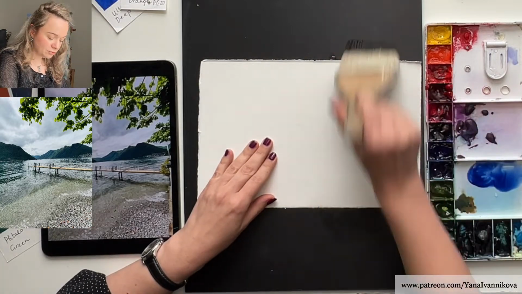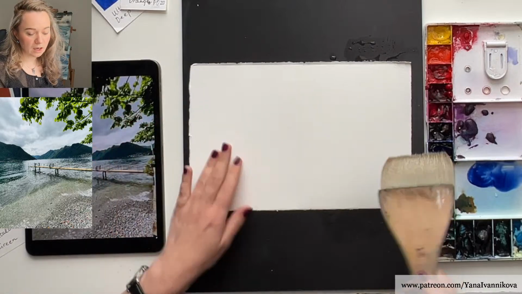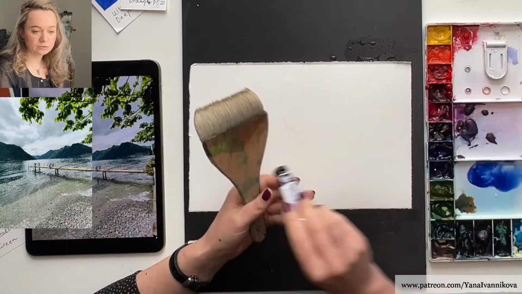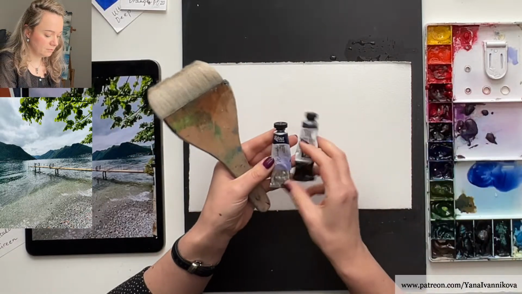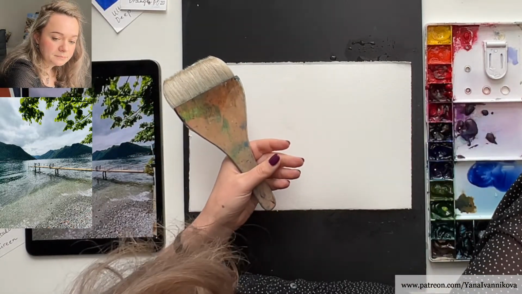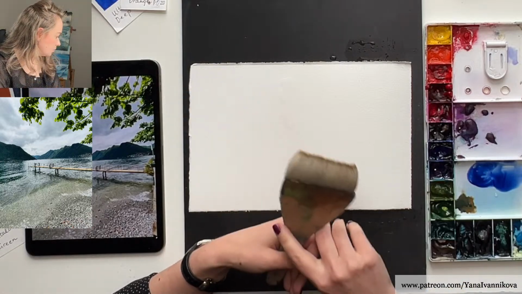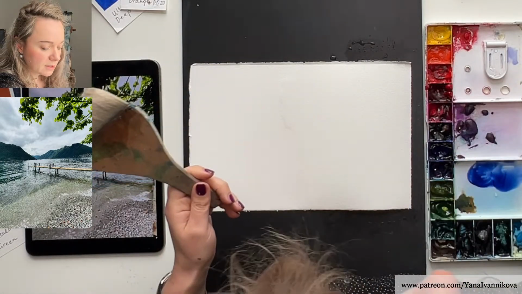I usually use two brands of paints. These are the already mentioned Rosa Gallery and Daniel Smith. But today I've checked also what additional colors I have, and I found a very nice color.